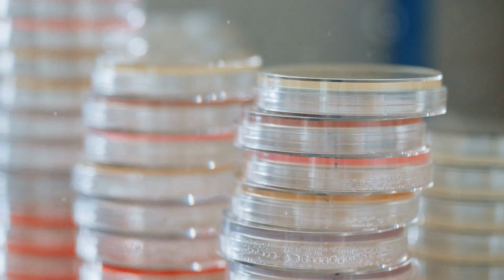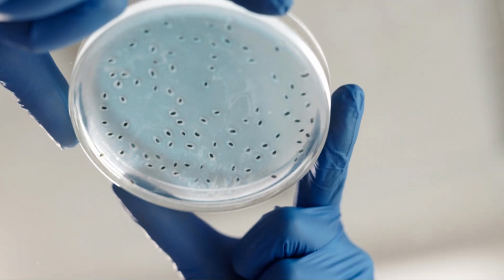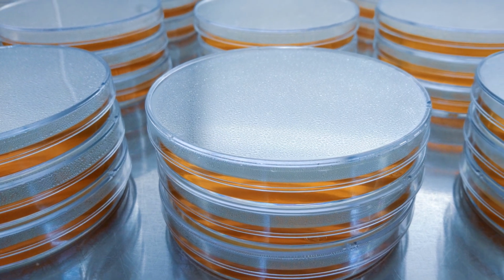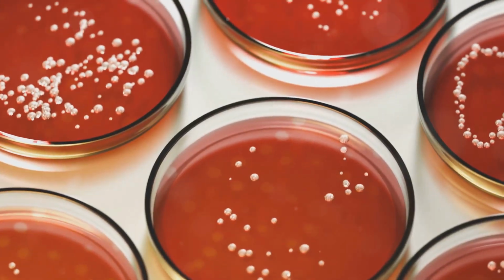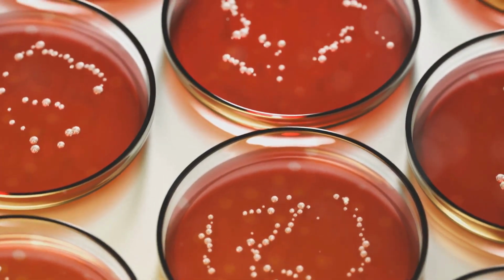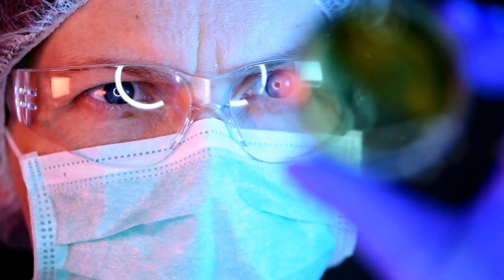Next, we have the Petri dish. Named after Julius Richard Petri, this shallow cylindrical glass or plastic-lidded dish is used to culture microorganisms. You simply fill it with agar, a jelly-like substance derived from seaweed, and watch as bacteria and fungi colonies grow. It's like a mini ecosystem right on your lab bench.